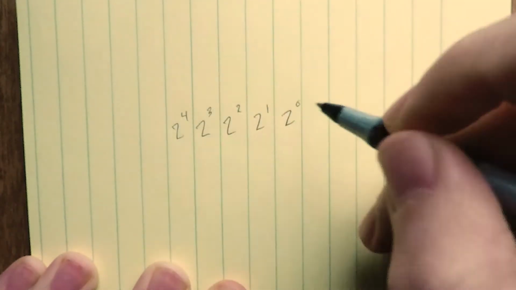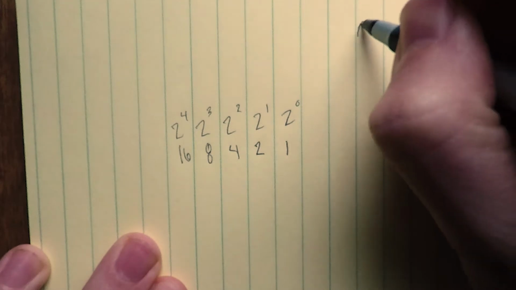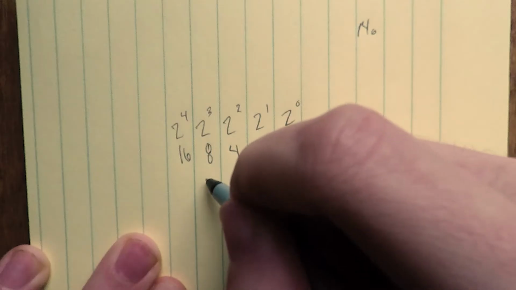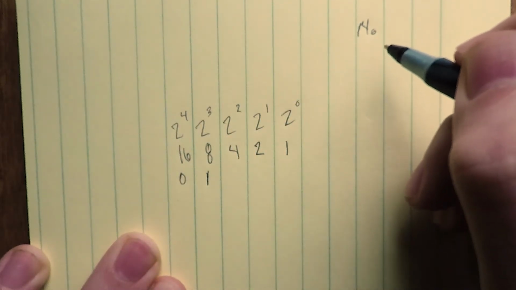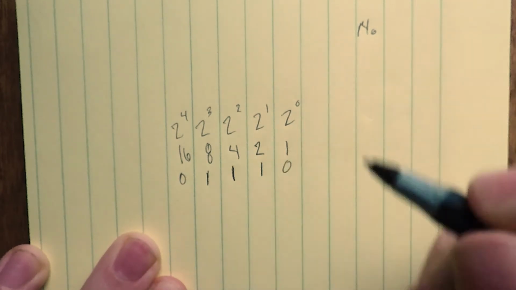So we're going to start by writing out our powers: 2 to the 0th, 2 to the 1st, 2 to the 2nd, 2 to the 3rd, 2 to the 4th, etc. Converts into 1, 2, 4, 8, 16, and so on. So if I had a number like 14 in base 10 and wanted to write it into base 2, I would stop and say, okay, in 14, there is 0 16s, there's 1 8, which leaves 6 left over, which means there's 1 4, 1 2, and 0 1s.